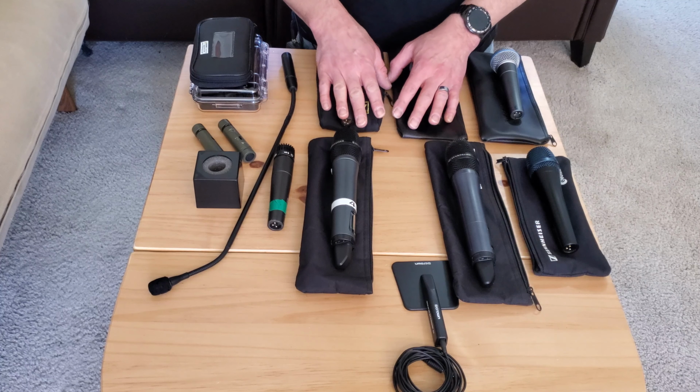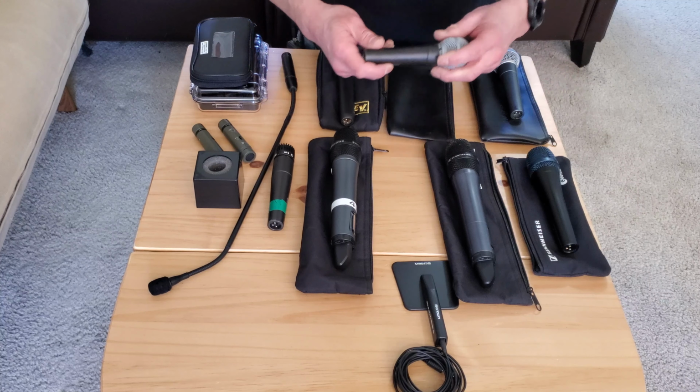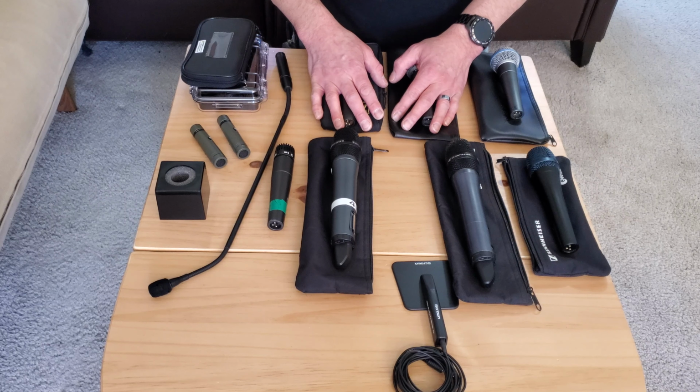So what is the difference between a dynamic microphone such as a Shure SM58, which I'm sure everybody who's watching this is familiar with, and say a condenser microphone like one of these overhead mics or this lectern mic right here. So a condenser microphone needs phantom power. Most DJ consoles don't offer phantom power, so you wouldn't use those in any sort of performance.